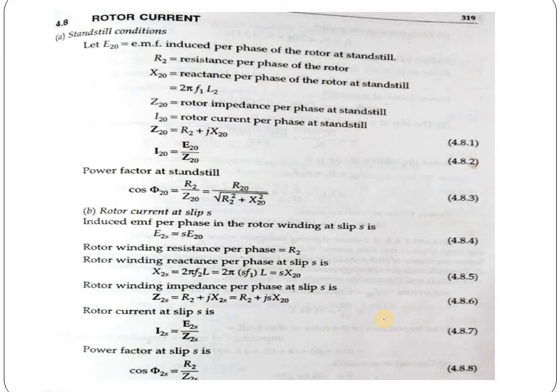Let E20 be the EMF induced in the phase of the rotor at standstill, R2 the resistance per phase of the rotor, X20 the reactance per phase of the rotor at standstill, Z20 the rotor impedance per phase at standstill, and I20 the rotor current per phase at standstill. Z20 is the impedance, a combination of R2 plus jX20. So I20 equals E20 by Z20.